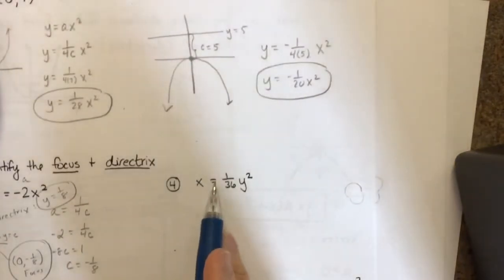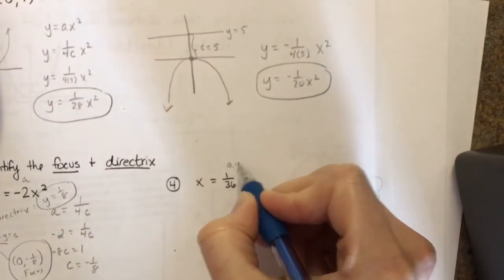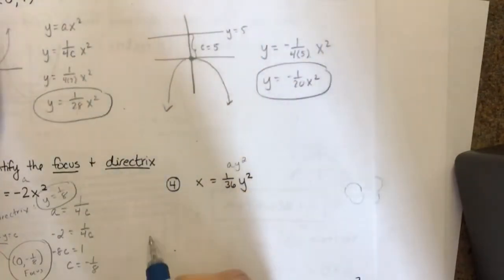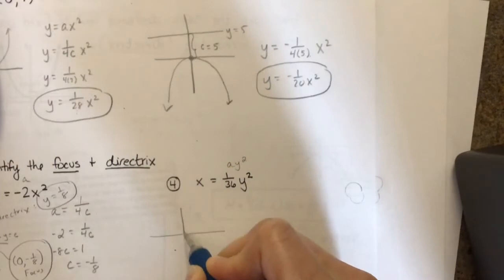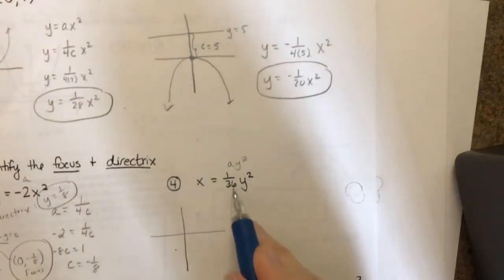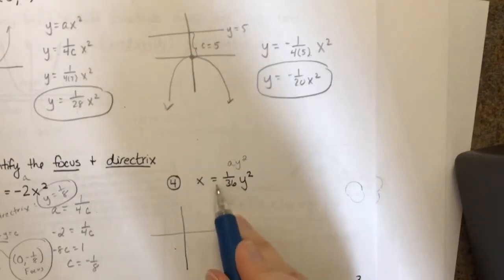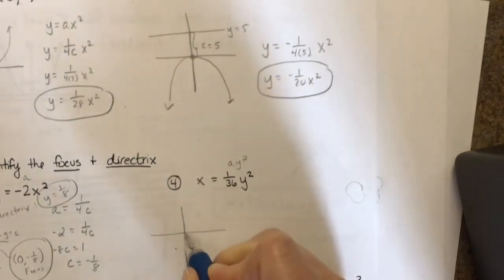This is x equals ay squared. This is a parabola pointing which way? What do you think? Think about it. What do you think, Sydney? This one is pointing not up or down. A is positive and it's x equals. It's pointing to the right. All right.